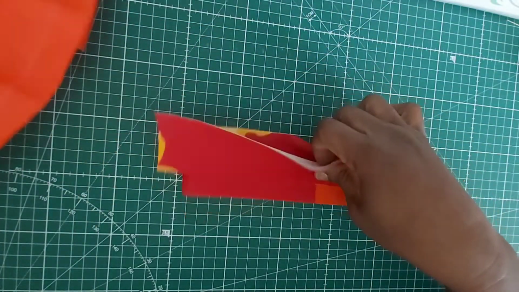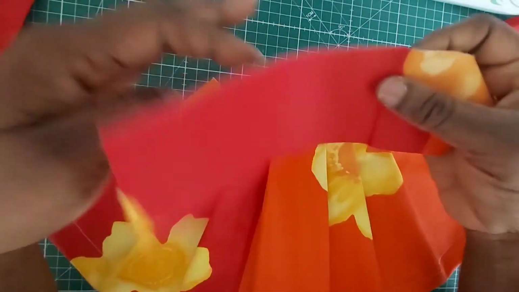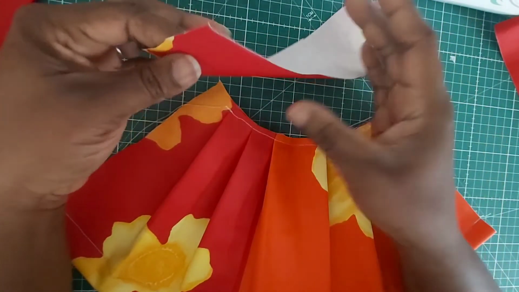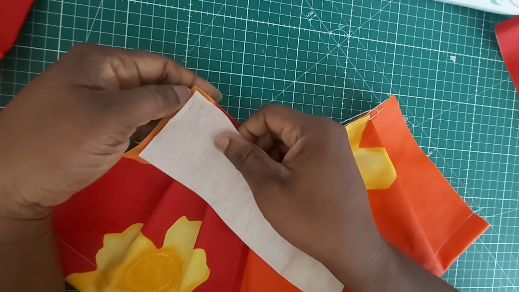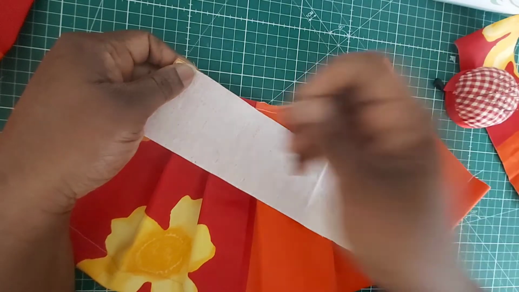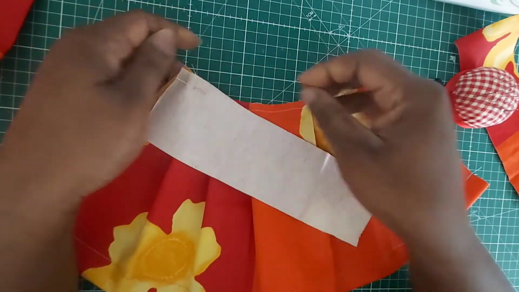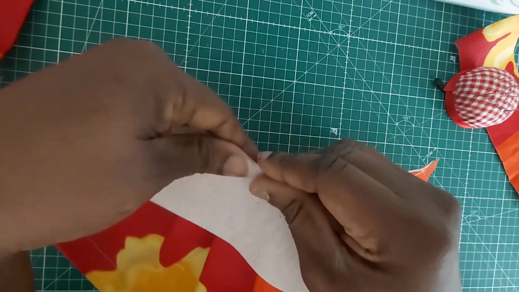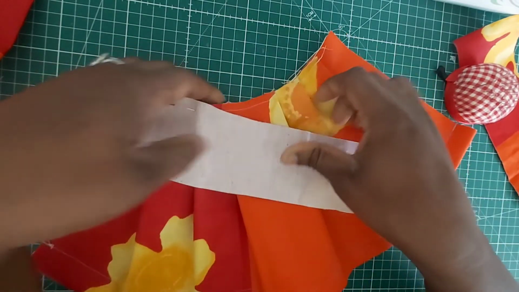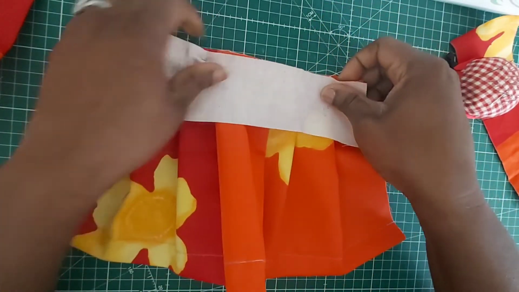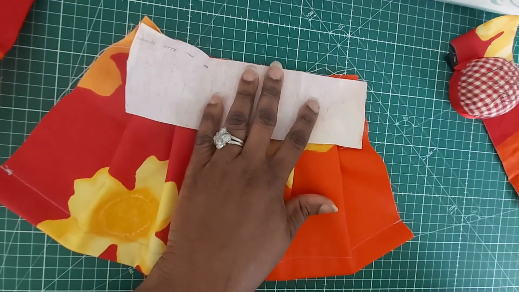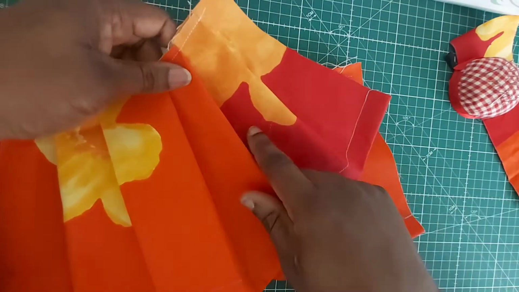Okay, so I'm going to be stitching it onto this. Now this fabric is stiff enough, so I don't need to put in any interfacing or anything there. I'm just going to line it up to my waist area like that. Okay, I'm going to line it up and then I'll run a stitch along it, all of it. So I'll do that for this and do that for the back as well.